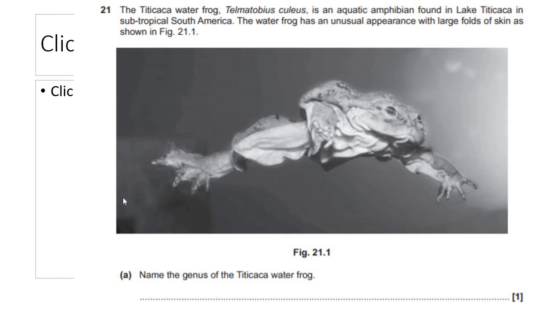So you've learnt about the Linnaean classification and binomial system. So you need to apply that to this question. So what is the genus? Okay, so remember the two words, genus and species.